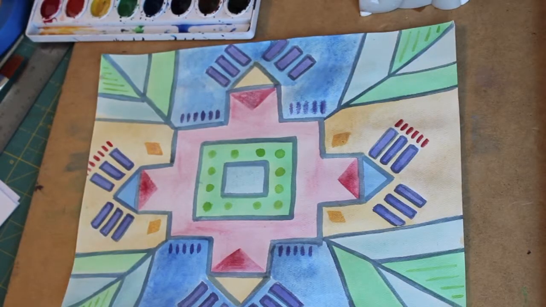Here's my finished project. I've met all the requirements. I have flat washes, glazing, and 3 mixed colors.